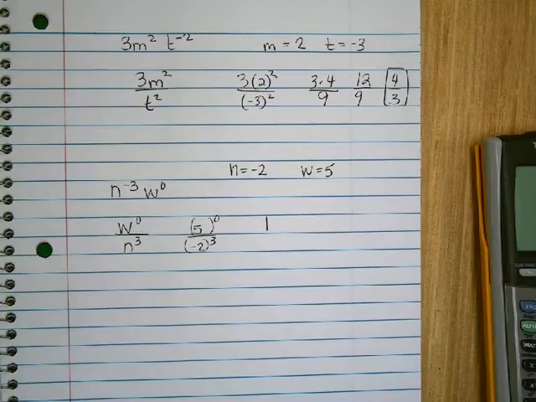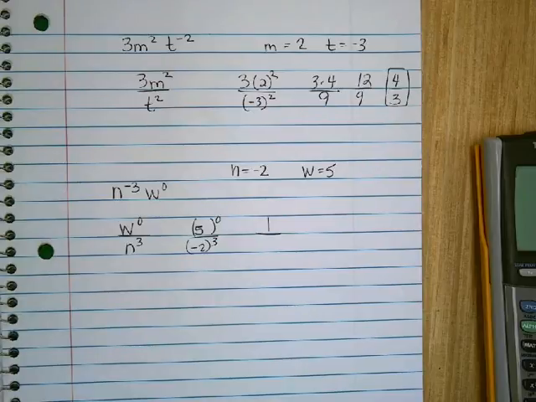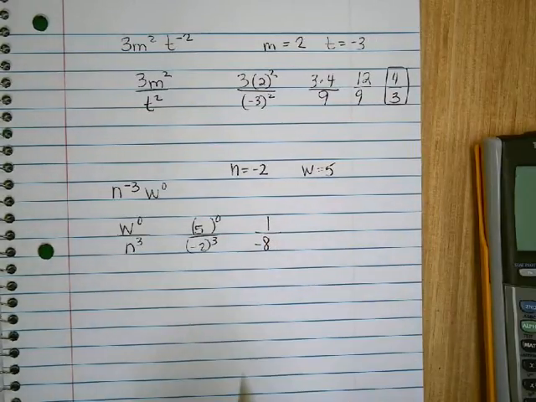It's a little bit different. Now go ahead and help me finish the bottom. Multiply negative 2 3 times, and I come up with, what's negative 2 times negative 2? 4 times negative 2. One more time. Negative 8. Okay.